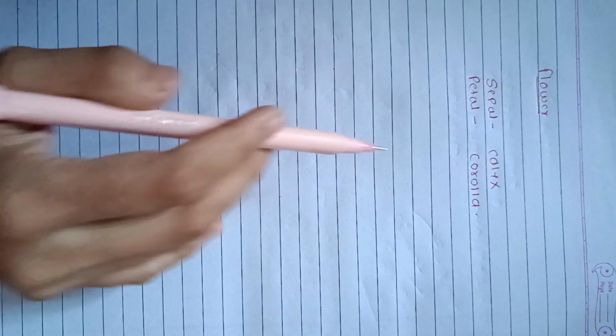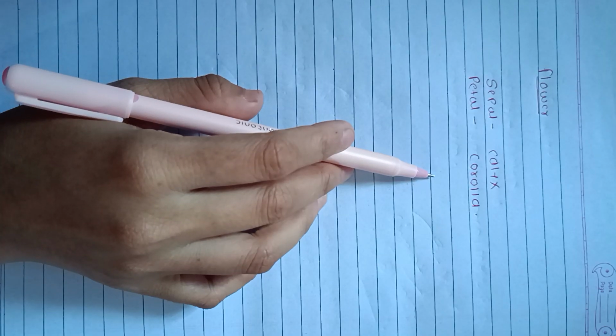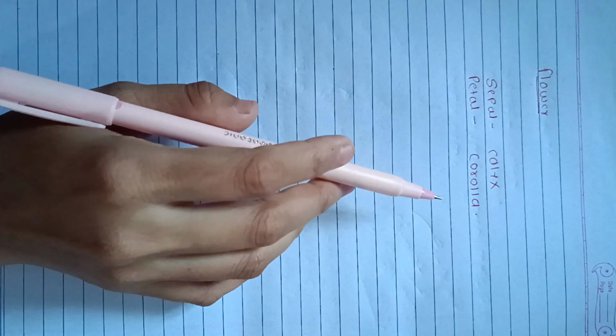This is a vegetative part of the flower. It is a non-essential part of the flower because it is not involved in reproduction. Therefore we can call it a non-essential part.